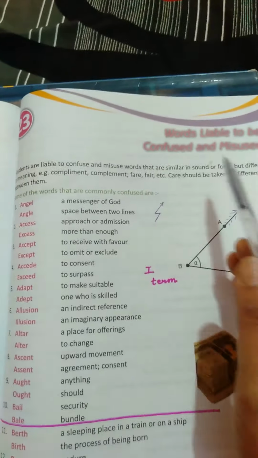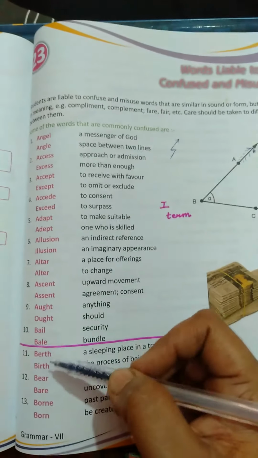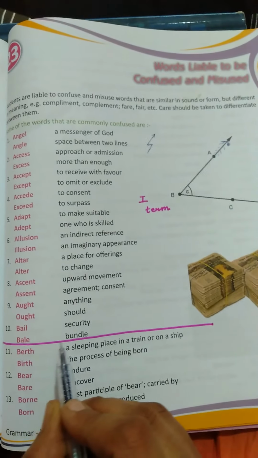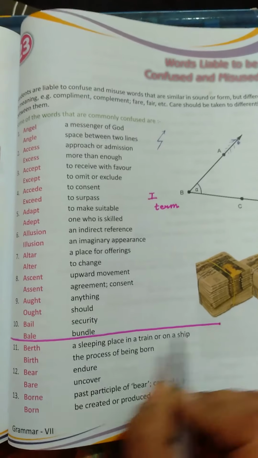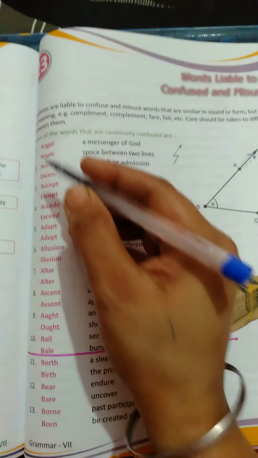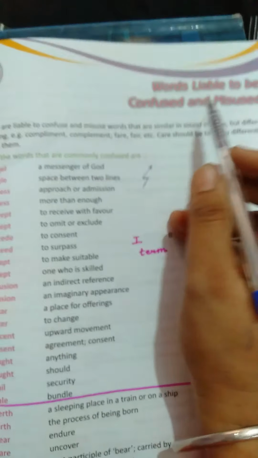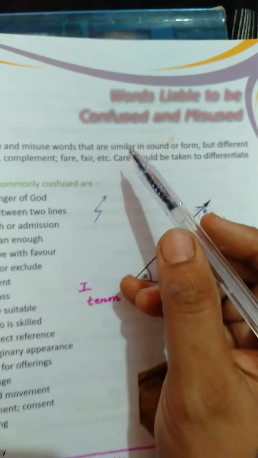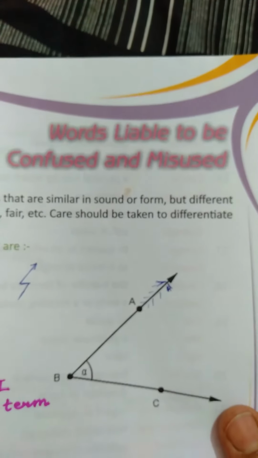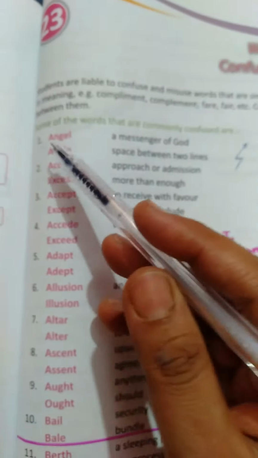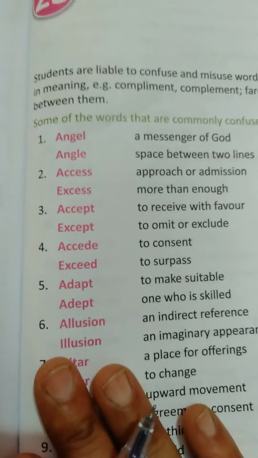So we are going to learn all these words, and this time you are having 1 to 10. So please again mark with any of the sketch pens. This is going to help you to learn the things. You are having 1 to 10 in the first term. Lesson number 23, words liable to be confused and misused. I hope I'm making it clear. So we are having 1 to 10. Draw the line, and this side you write first term. So let's start learning these words. Really very interesting topic.